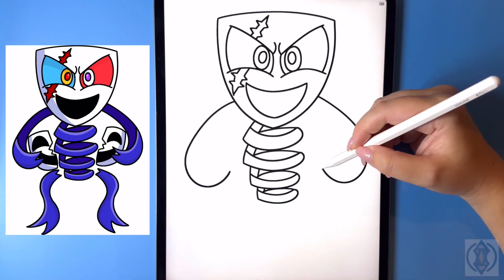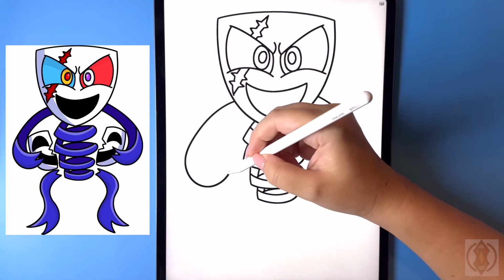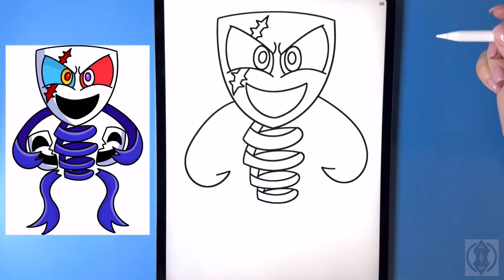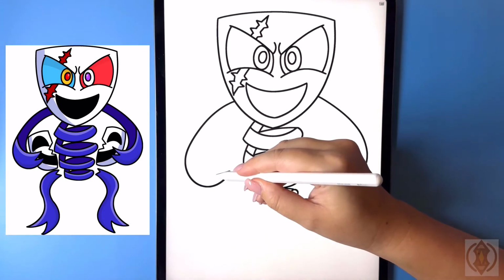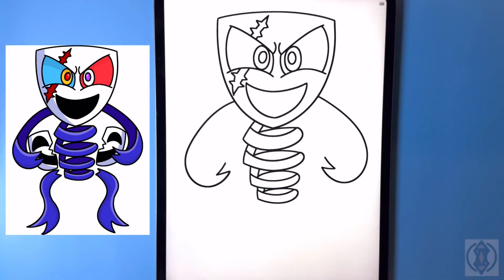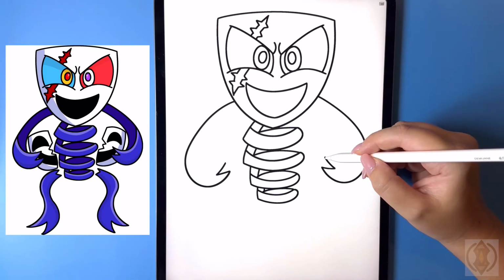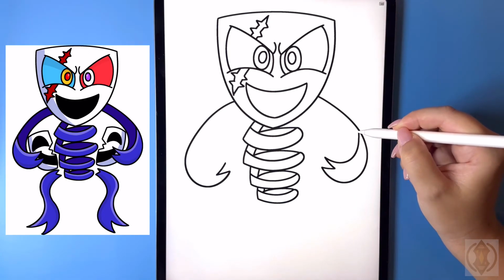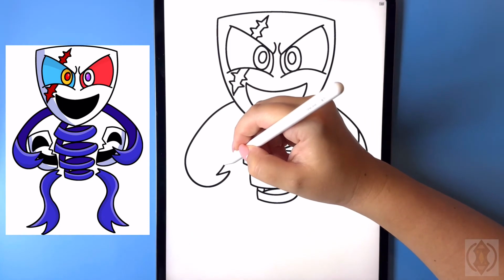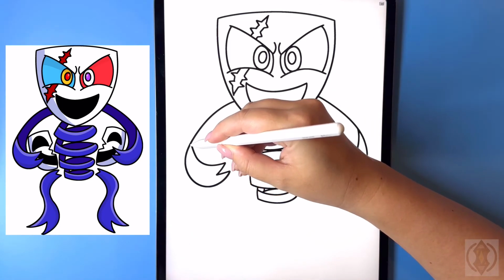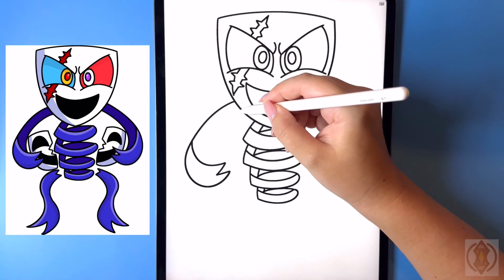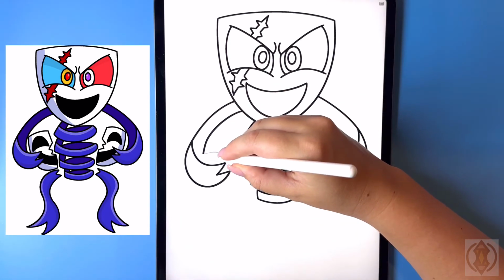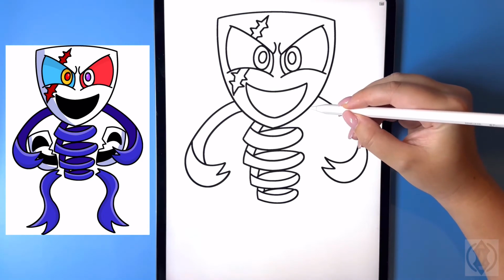Now from the point, we're going to draw in a curved diagonal line that comes in towards the middle. And then from that point, we're just going to curve this line back up. And now from here at the point, we're going to curve this line around and then up in the corner. And we'll do this on both sides. And now from here, from the side of the face, we're just going to curve this line around and then down on both sides.